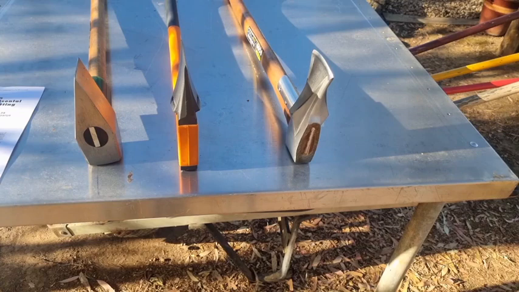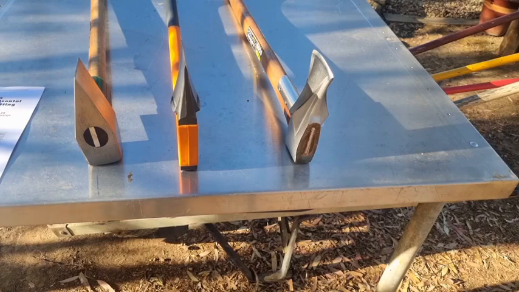So typically your splitting axes generally go up to about 6 pound maximum, and your mauls go up to about 8 pound maximum. So the final conclusion on your splitting axes and your splitting mauls is that the shape, while it does have some influence, the biggest influence of all is the type of timber that you're splitting and the diameter of it.